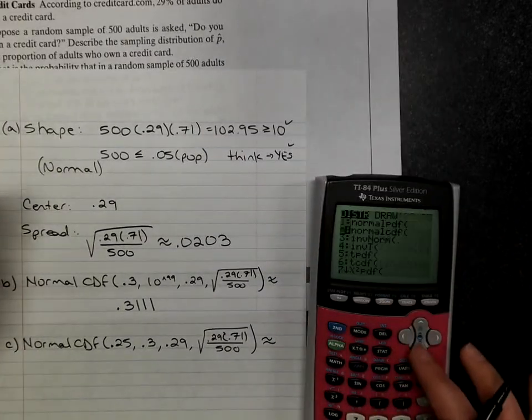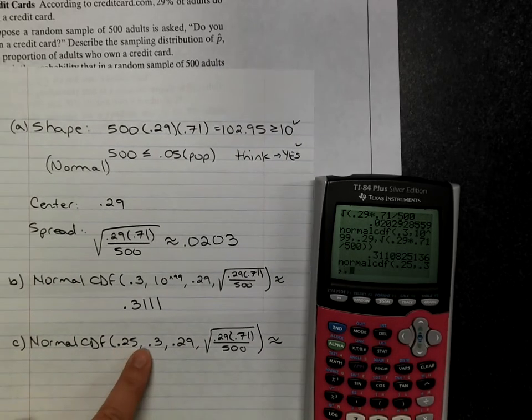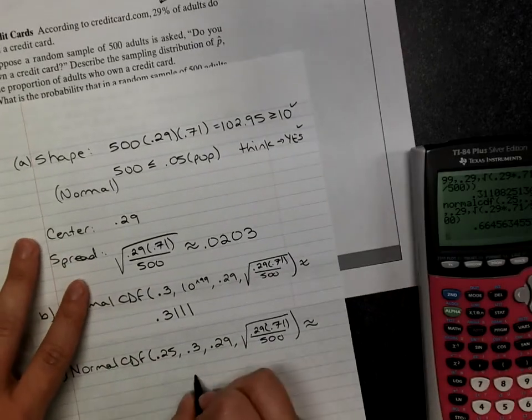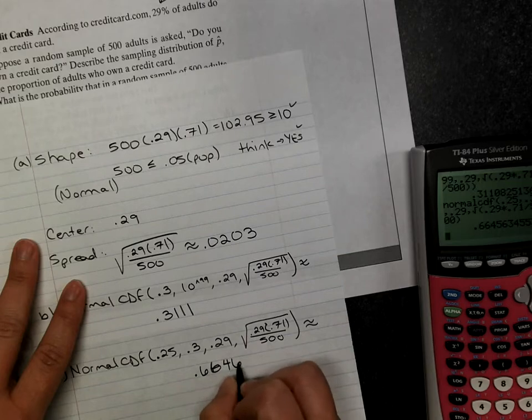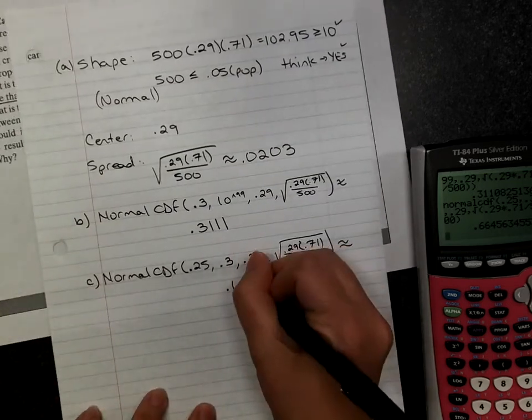So normal CDF, 0.25 to 0.3, 0.29, and then the square root of 0.29 times 0.71 over 500. And I got 0.6646.